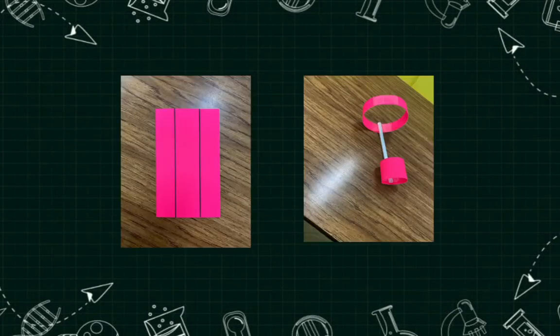So now it is time to assemble your glider. First, you will need to get one of your straws and determine the length you want to start with. Do you want to try a short straw or a long straw? Think about the prediction you just made. Which size did you think would work best? I would start with that length of a straw.